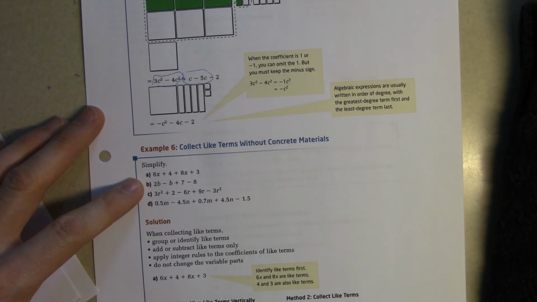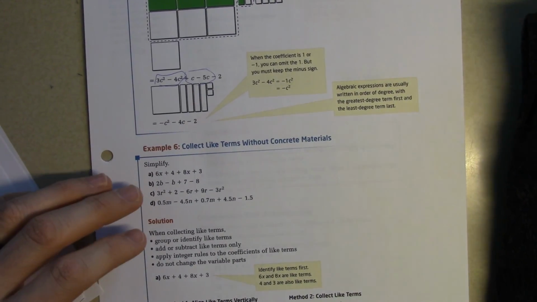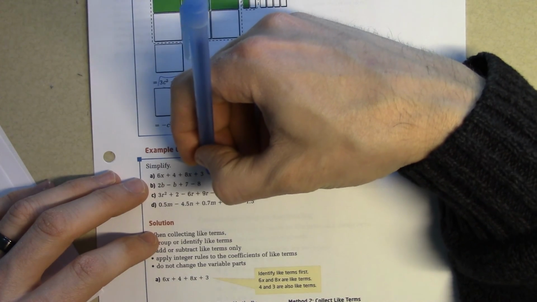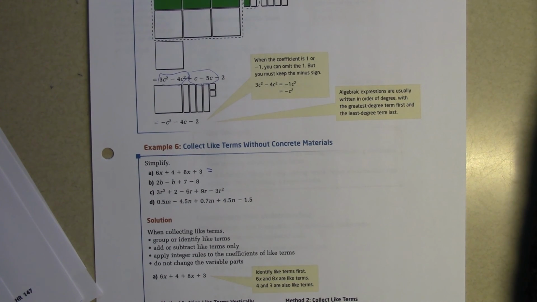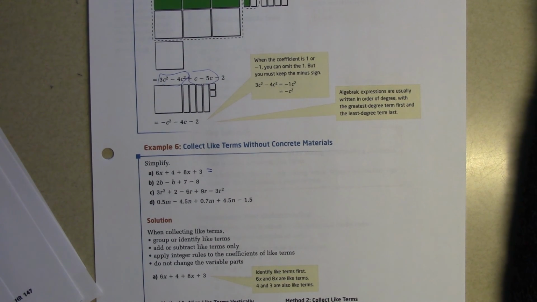All right, example 6. AJ, A. Yep. So it's 6x plus 4. So you'd add.